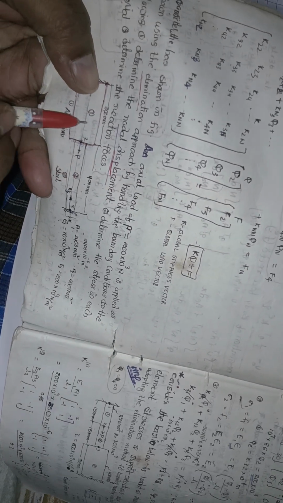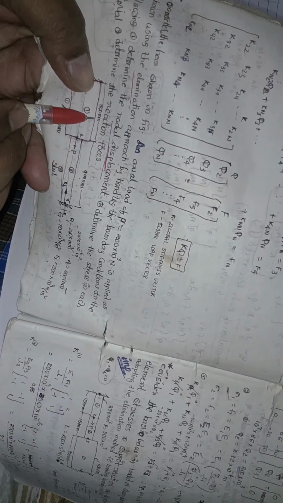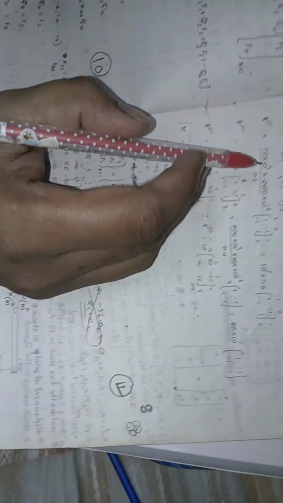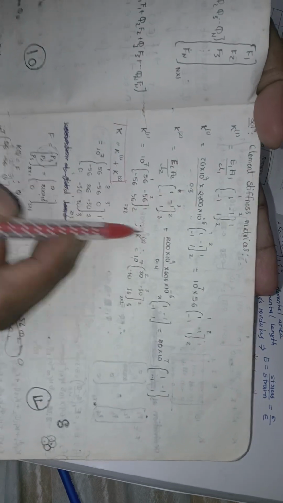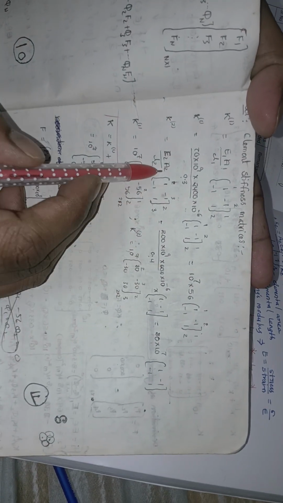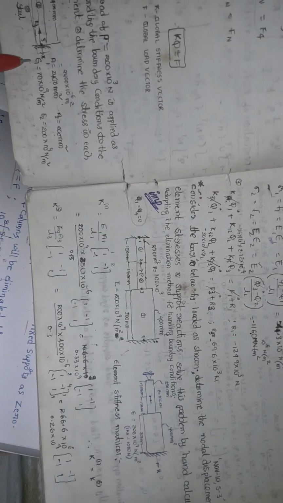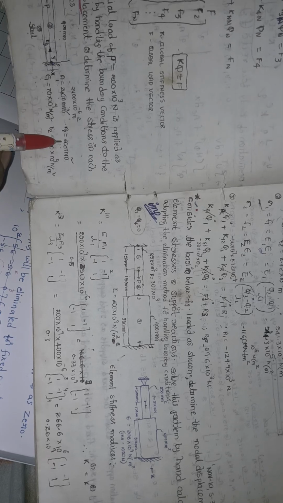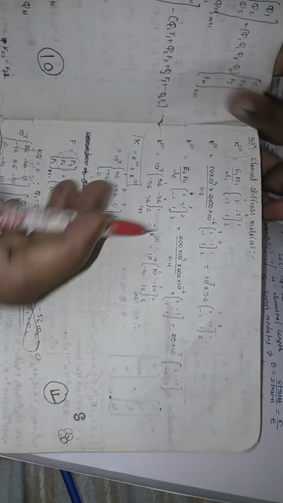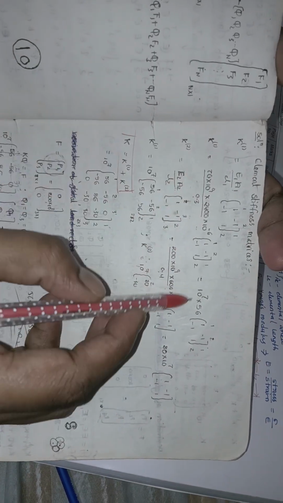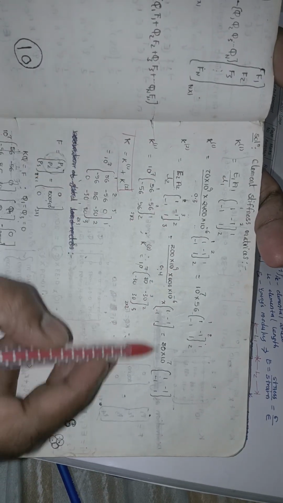Then L1 value: here L1 is 300 mm and 400 mm, but I converted into meters, so 0.3 meters, here 0.4 meters. A2 is equal to 600 and E2 is equal to 200. I substituted here, then I got the K1 and K2 values.